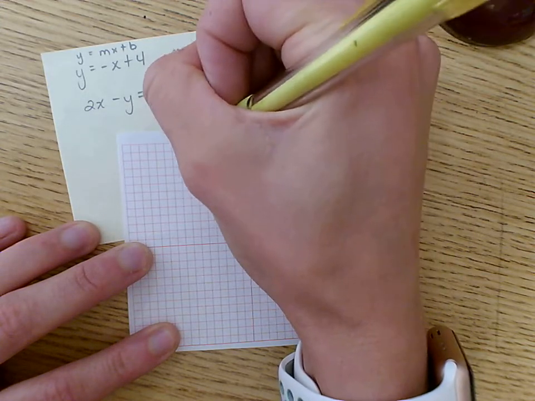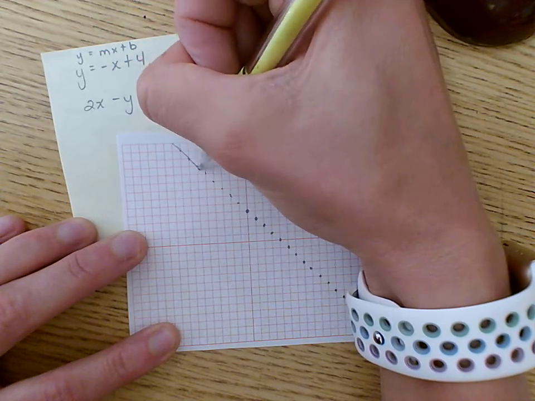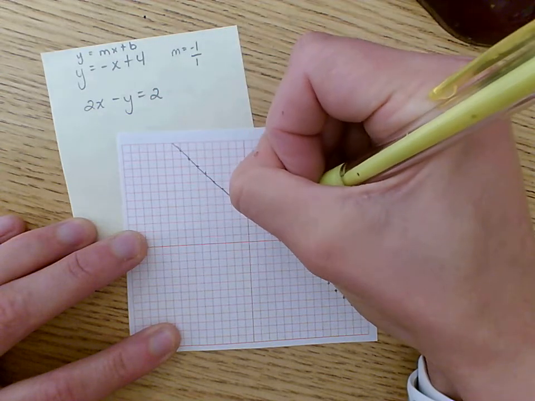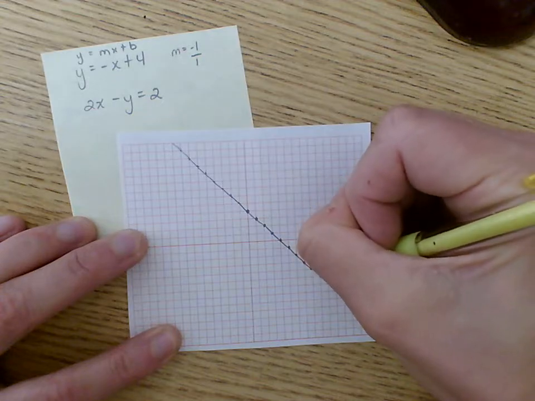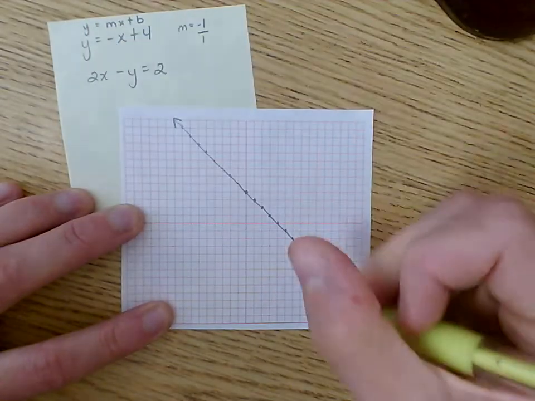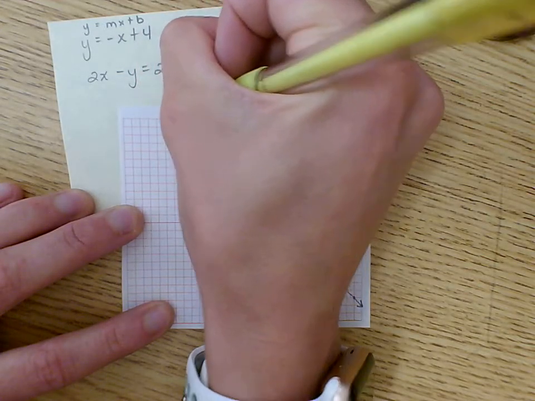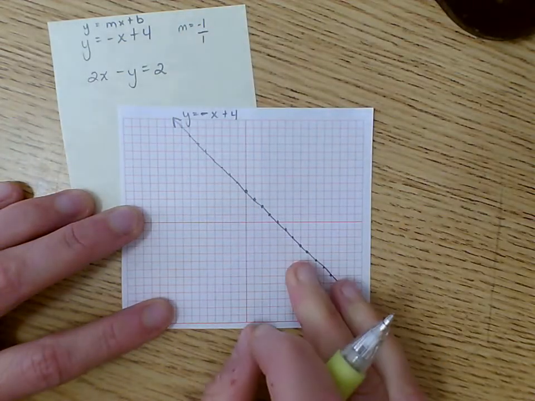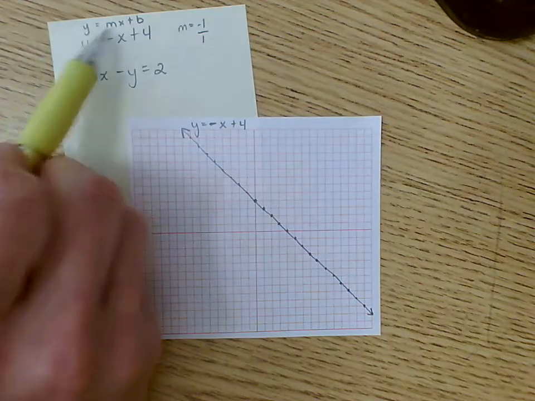Once you get your dots, you can just connect them. Again, you can use a ruler if you need to, so you can have a nice straight line. But if you have your dots, it actually makes it a little easier. Okay, so there's that line. This is the y equals -x plus 4 line.